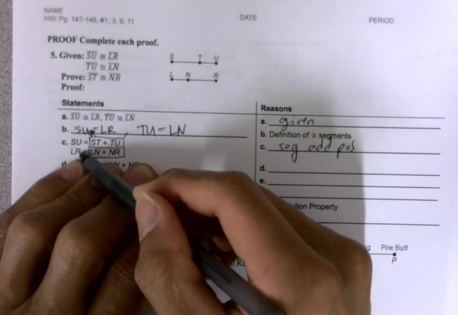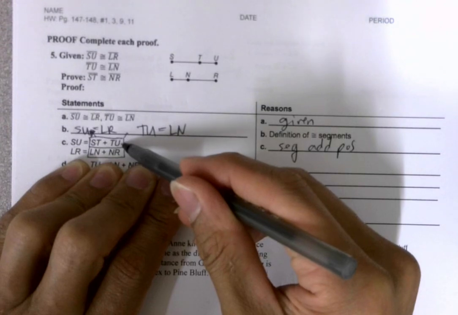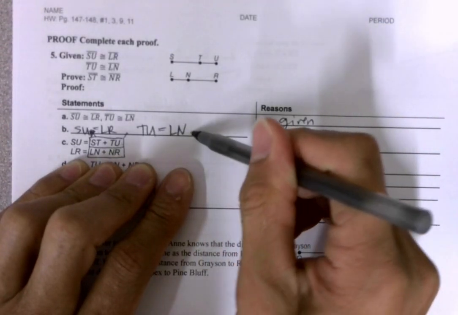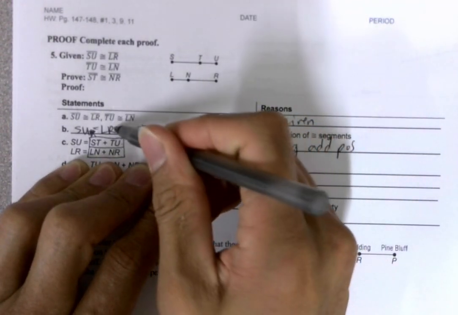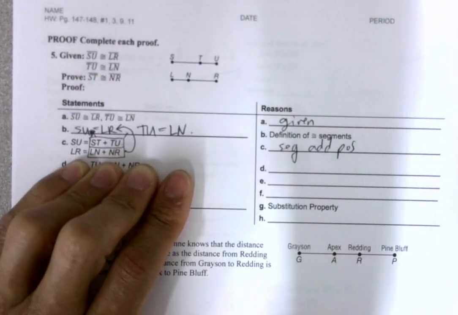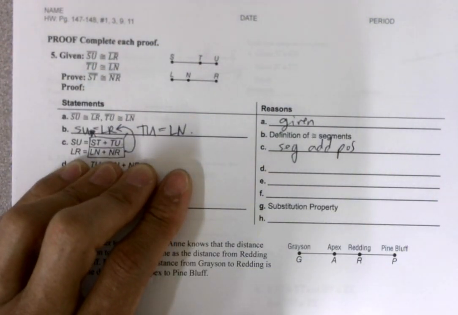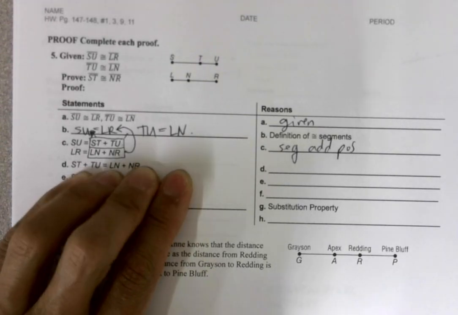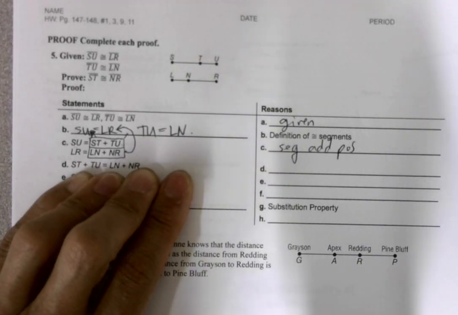Then I'm taking this expression and I'm going to put it in the place wherever I see LR. Do I see LR in this equation? No. Do I see LR in this equation? No. Do I see LR in this equation? Yes, it's right there. So I'm taking this expression and I'm going to substitute it in for LR right there. And that's how I get this equation here. Okay, that's substitution.